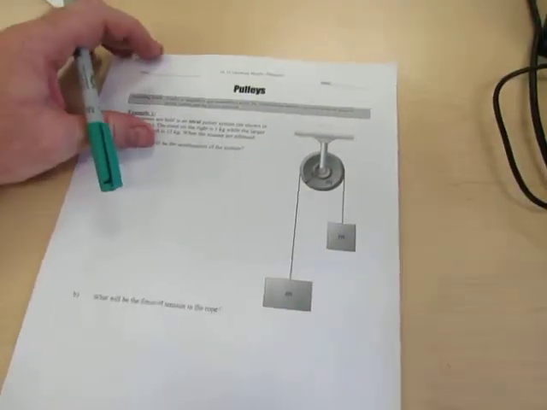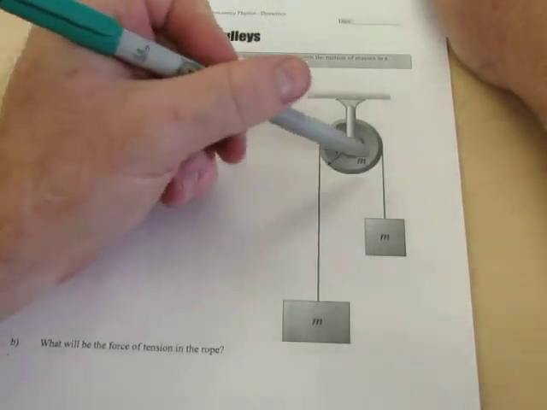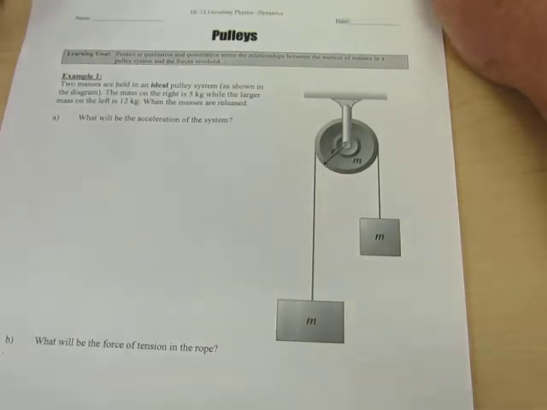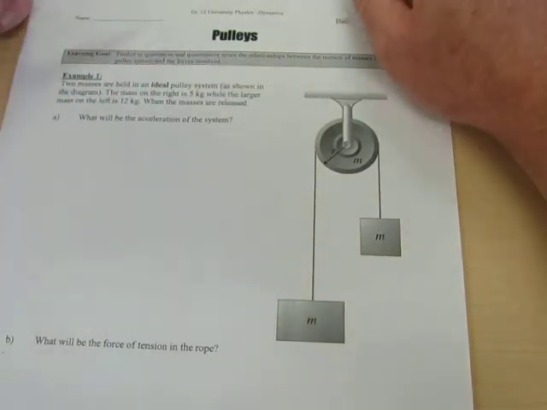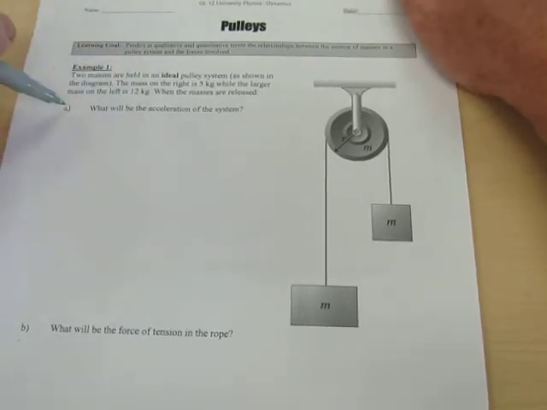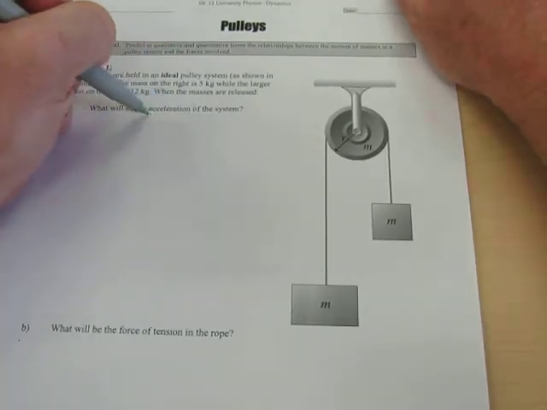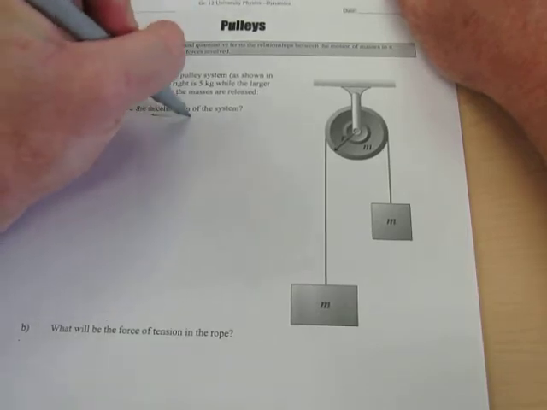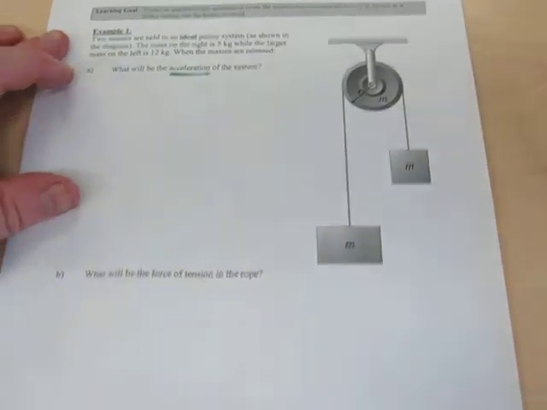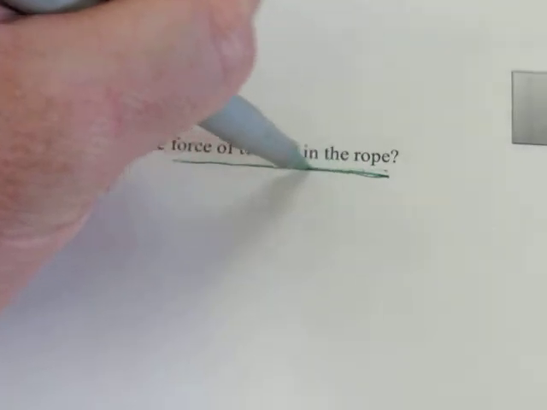So we're going to do questions where masses are no longer just sitting on a surface. They are slung over top of rotational pulleys. And we're always asked to solve for the same things when you do pulley questions in high school. Question A almost inevitably is, what's the acceleration? Like when the system is allowed to move, what will the acceleration of the entire system be? And the second question, part B, always asks, what's the force of tension in the rope, in the connection?